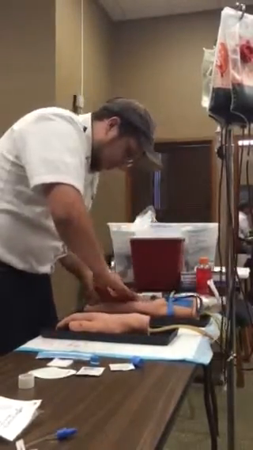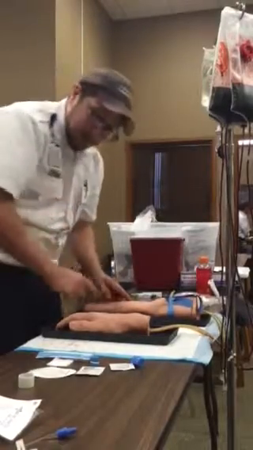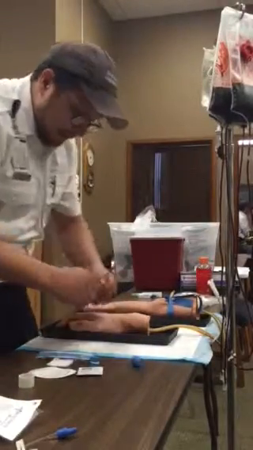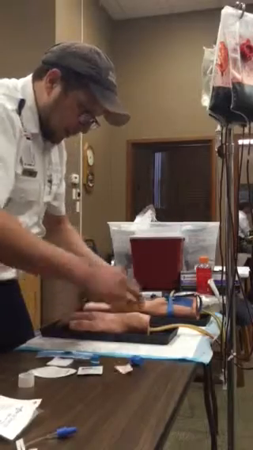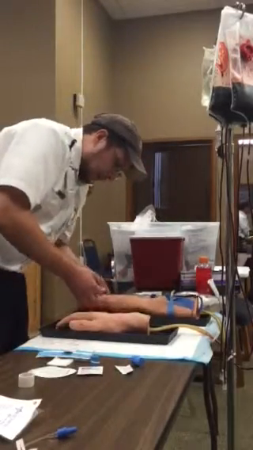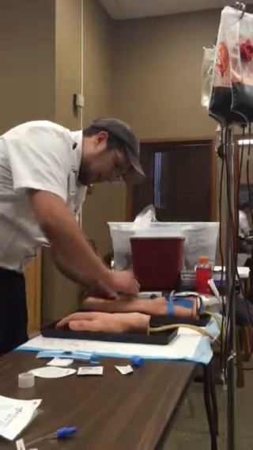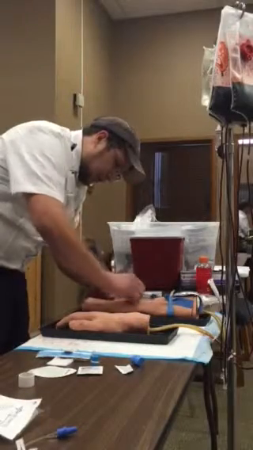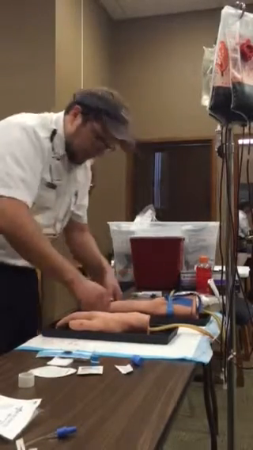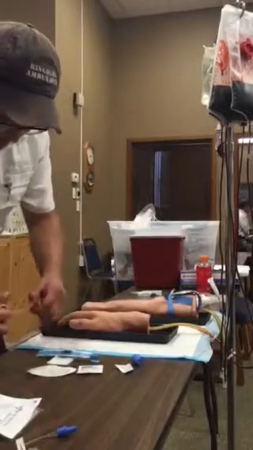I'm going to palpate for a suitable site there. Right, looks good. I'm going to put one right there. I'm going to go ahead and clean my site in a circular motion going out. And while that's drying, I'm going to rip off my tape.